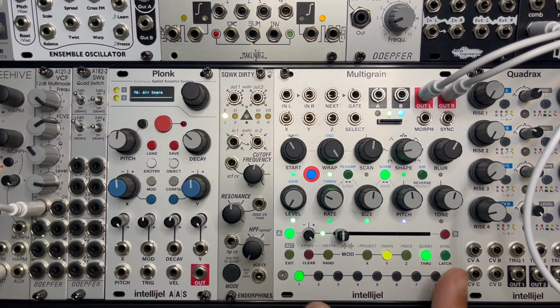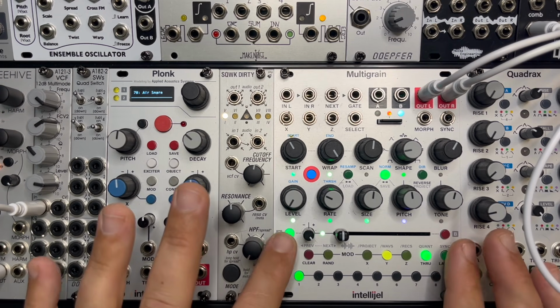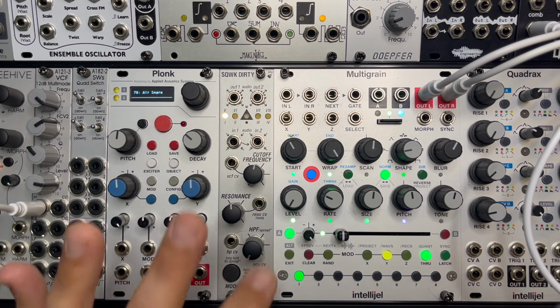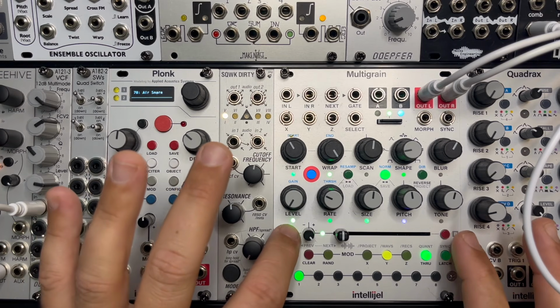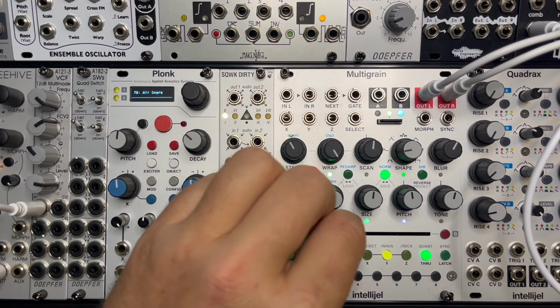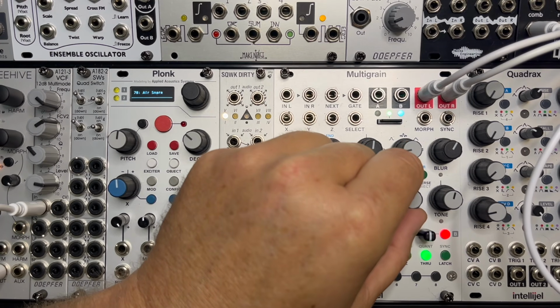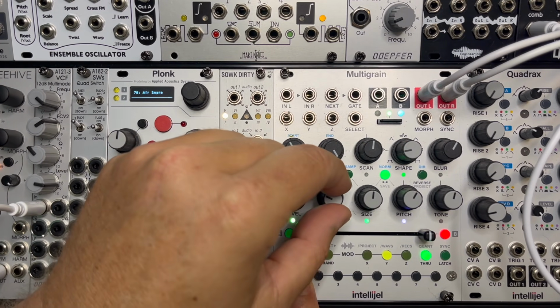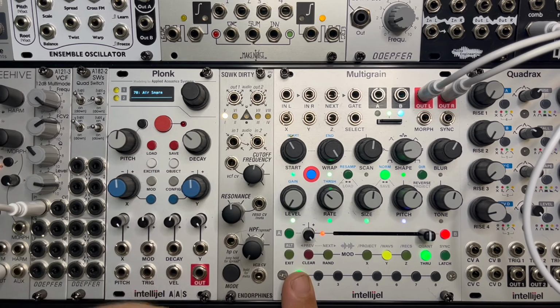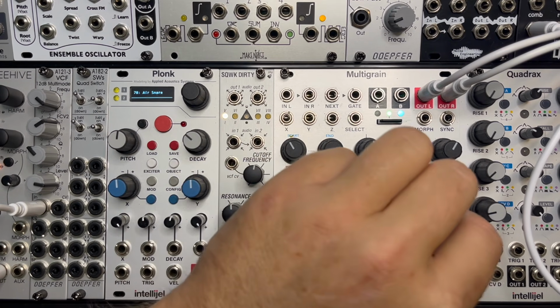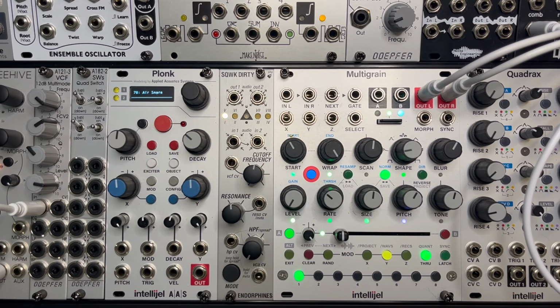Well, before we copy, we're going to do something to side B, because that's going to add some of the extra glitchy coolness that makes using Multigrain as a sequencer special. So we're going to hold down A and press B. And on B, let's just bring the pitch up a little and bring the rate up. So here's A and then B. All right, so that sounds good.